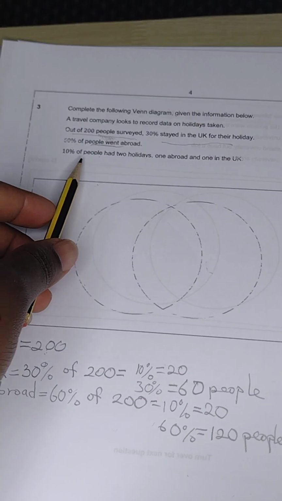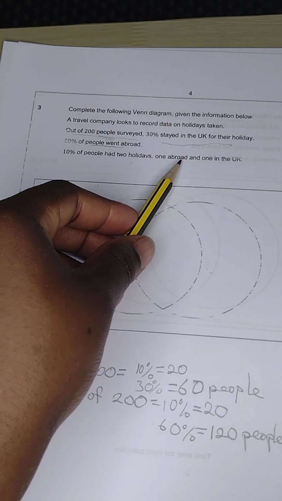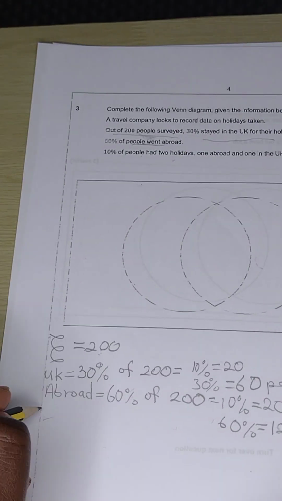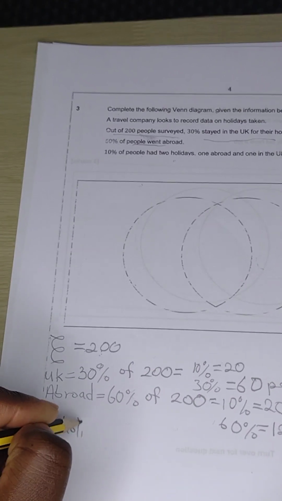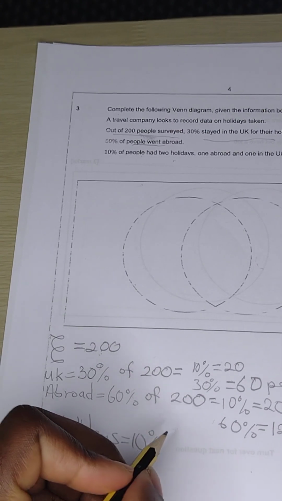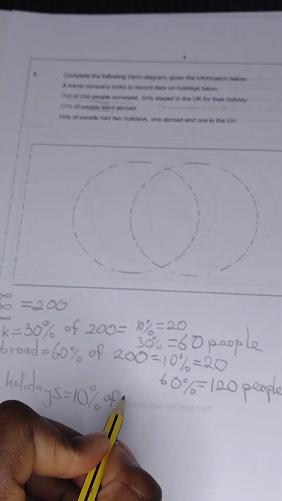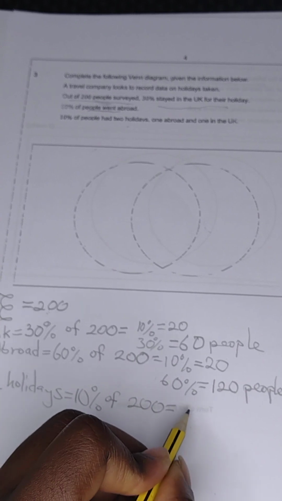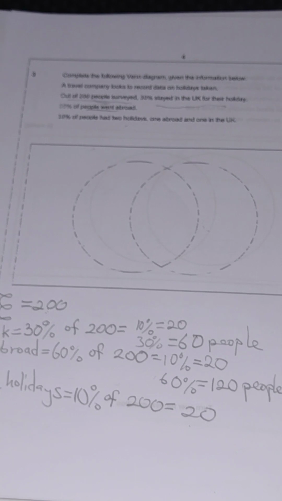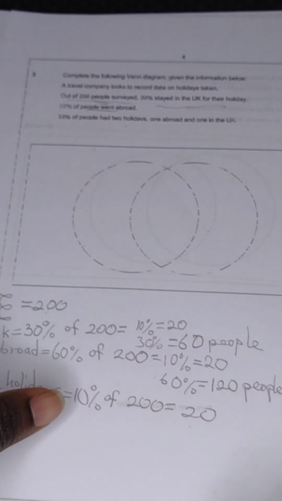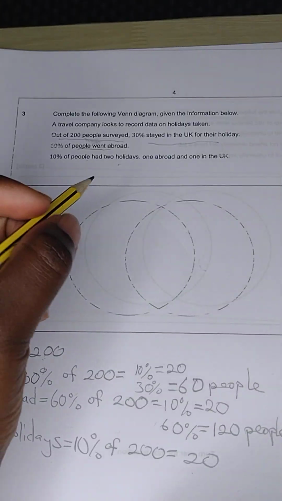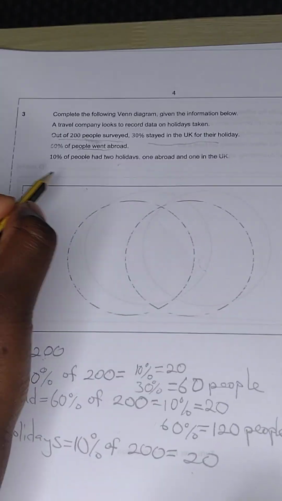Now 10% of people had 2 holidays, one abroad and one in the UK. So I'm going to write here 2 holidays. Go to 10% of people, which is 10% of 200, and that's just 20. So 20 people had 2 holidays. So now that we've gotten all our information, we can then fit it into the Venn diagram.